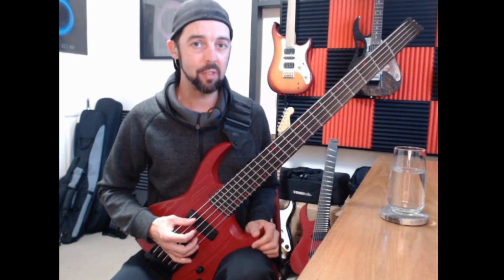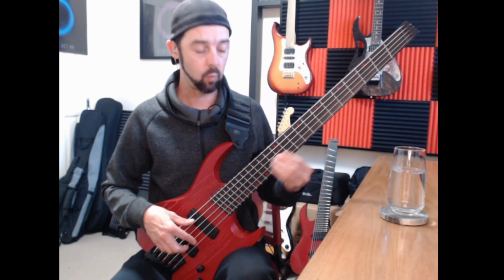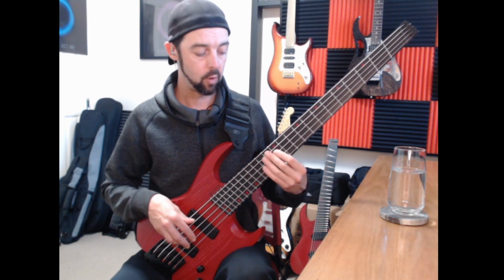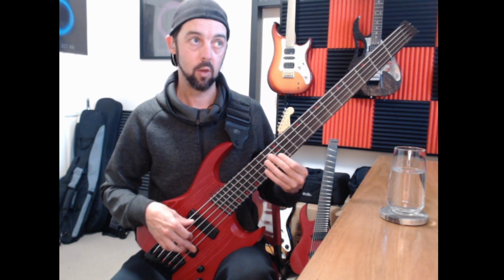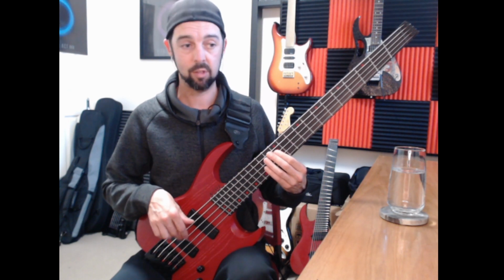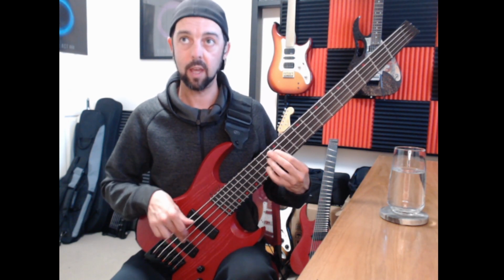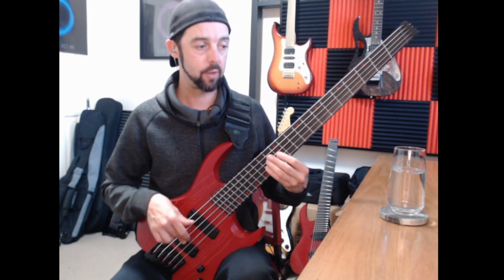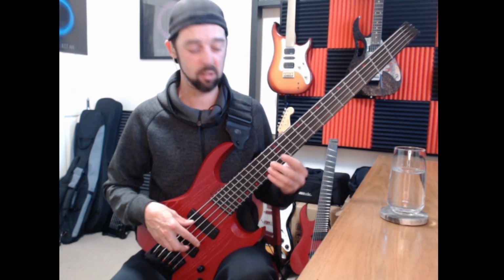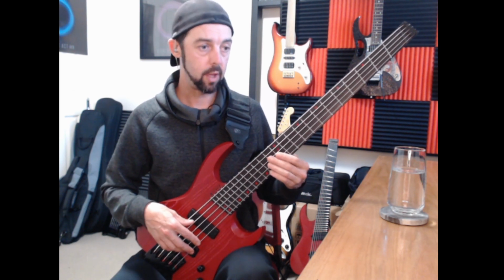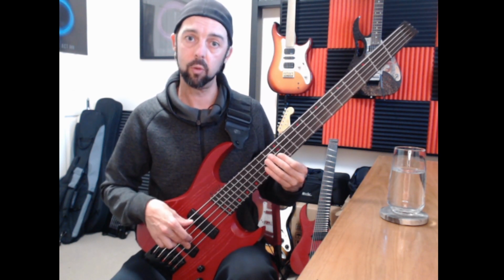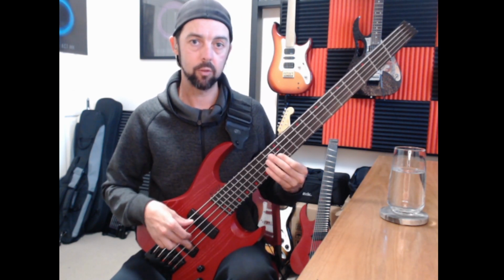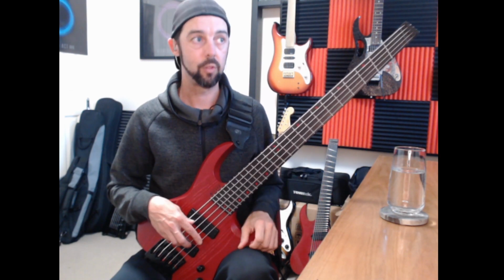So we could play this as anything. We could play this as quarter notes. 1, 2, 3, 4, 1, 2, 3, 4. We could play it as eighth notes. 1 and 2 and 3 and 4 and 1 and 2 and 3 and 4. We could play it as crotchet triplets. 1 triplet, 2 triplet, 3, 4.